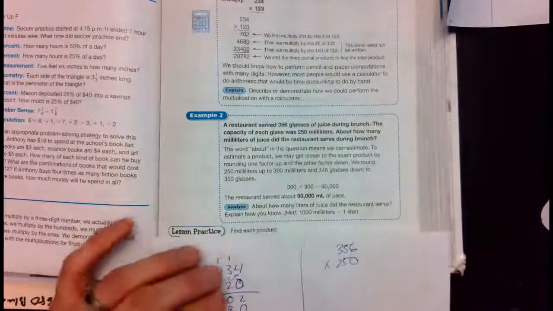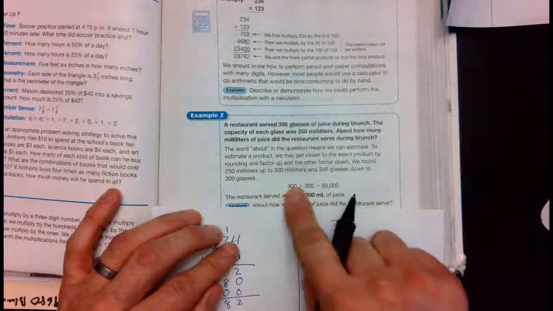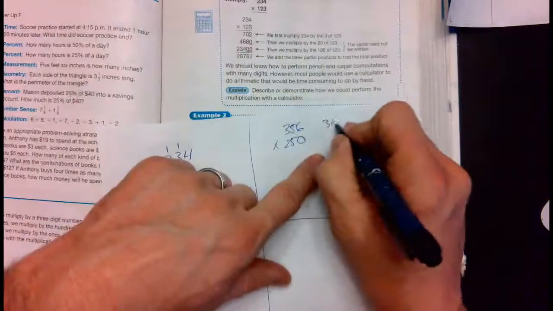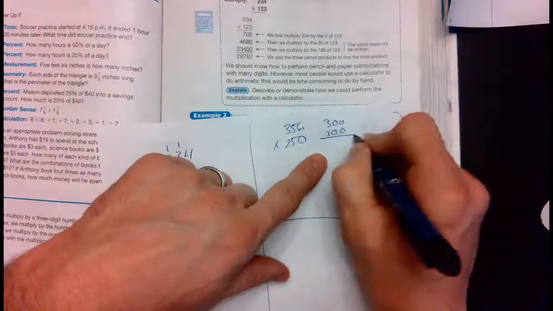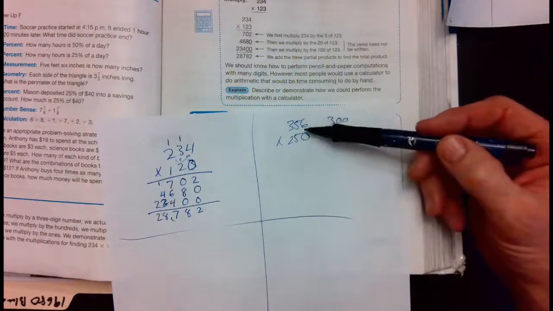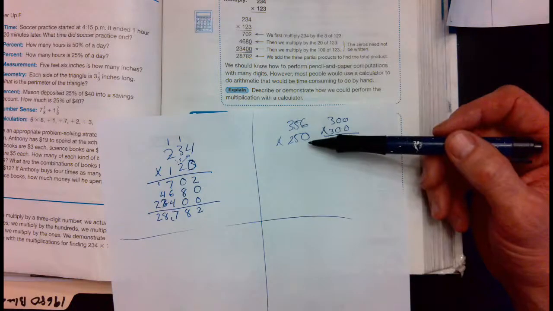Now, it's kind of strange. The book rounded 356 down to 300. They used compatible numbers here. And they said, well, this is about 50 below and this is about 50 above. What about if we just make them both 300? I kind of don't like that. I think we should have probably raised this one up to 400 and this one to 300, but our answer would be really high then.